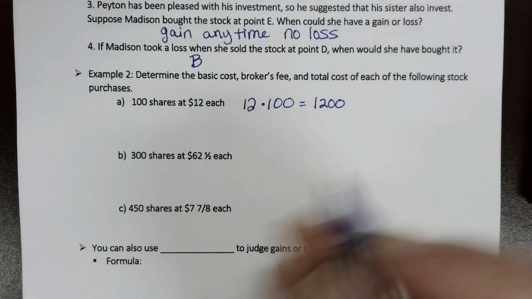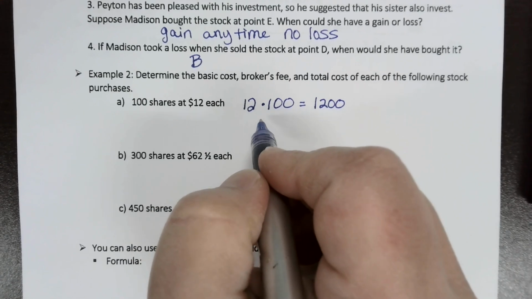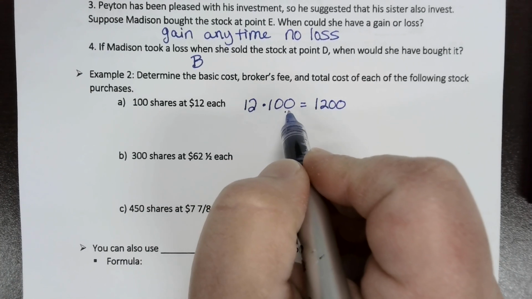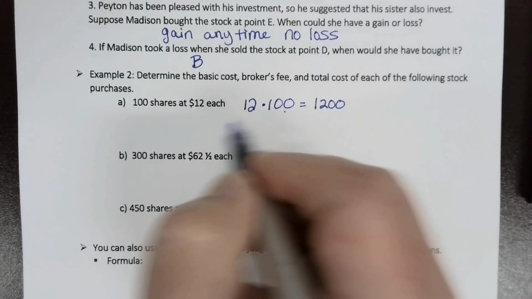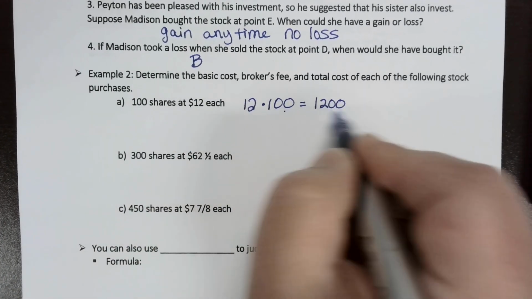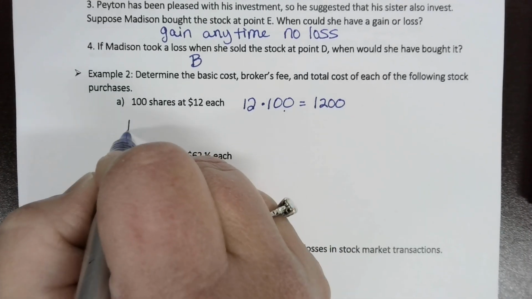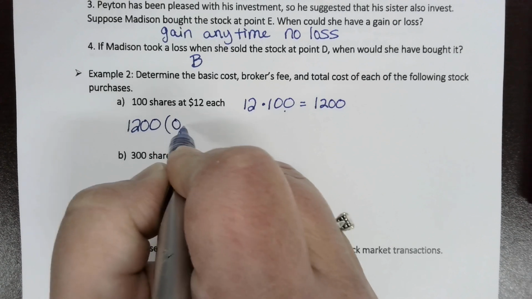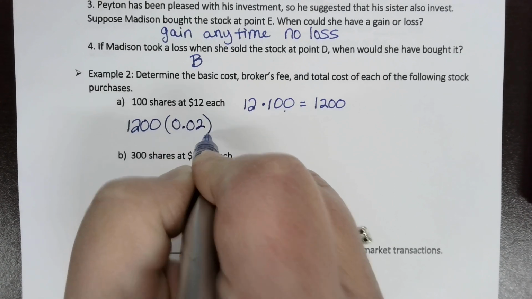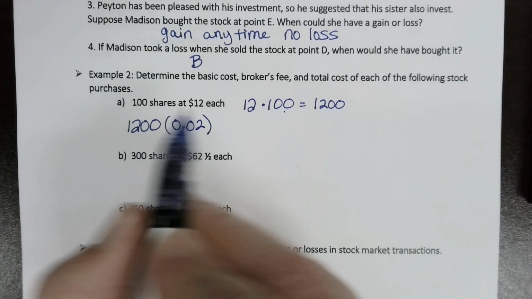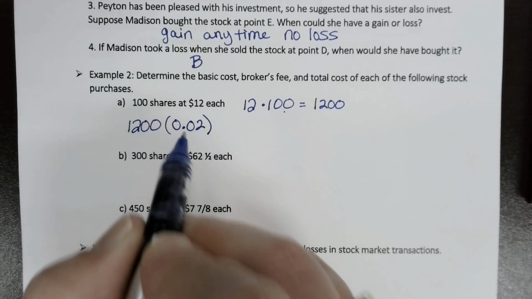This is the price of each stock, and that's the number of stocks, right? I have to figure in a broker's fee. So once I figure this basic cost, then I have to multiply 1,200 times 2% as a decimal, okay? Not 2, but 0.02.